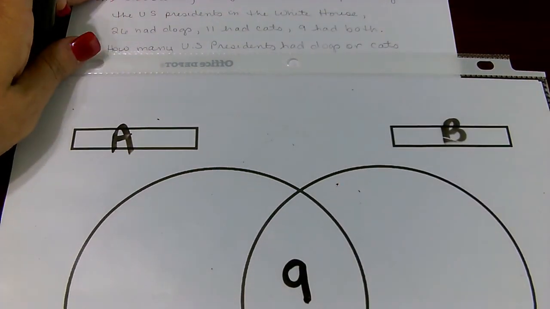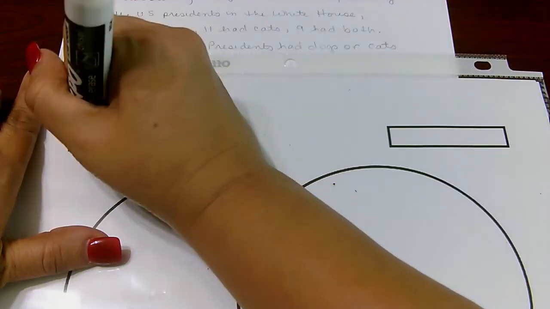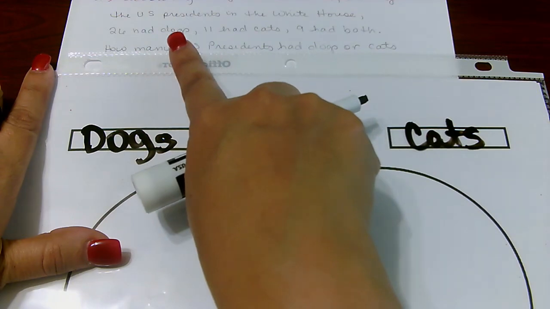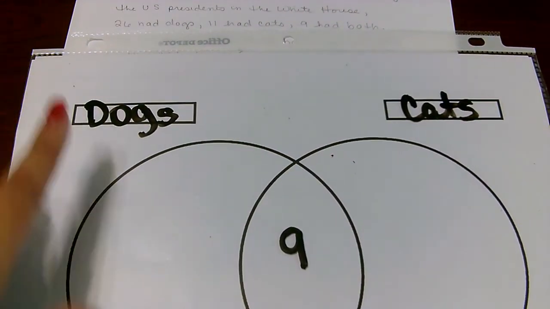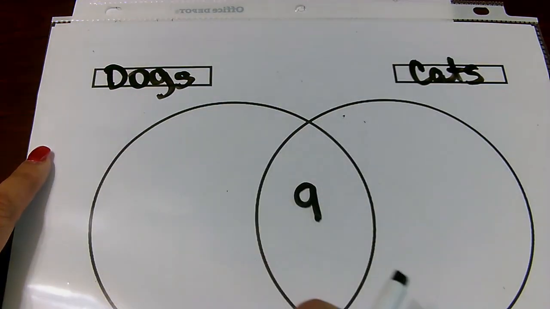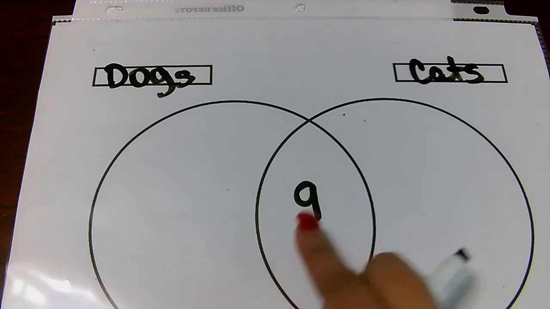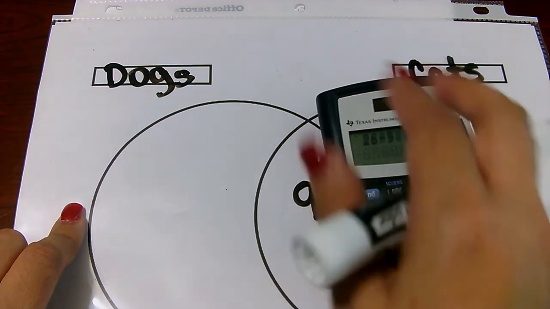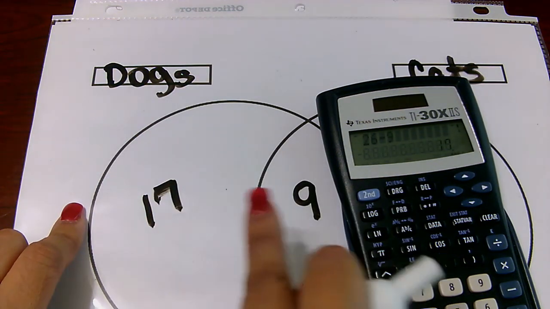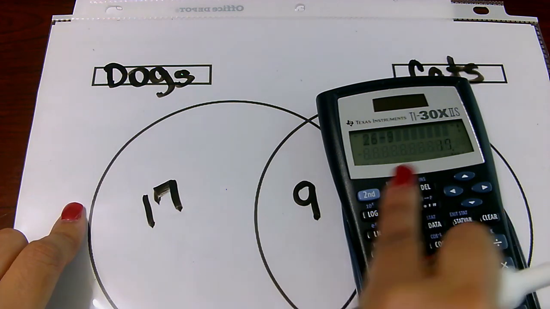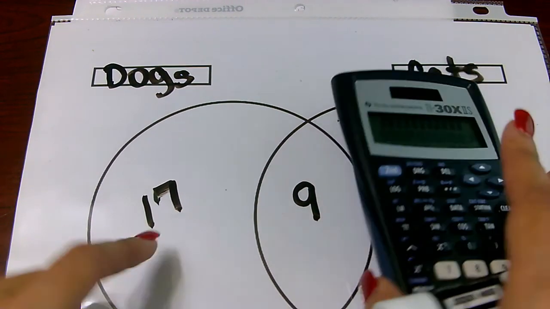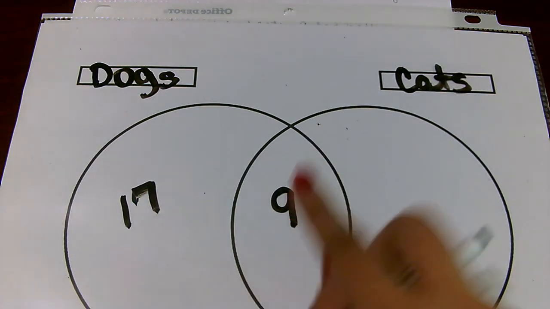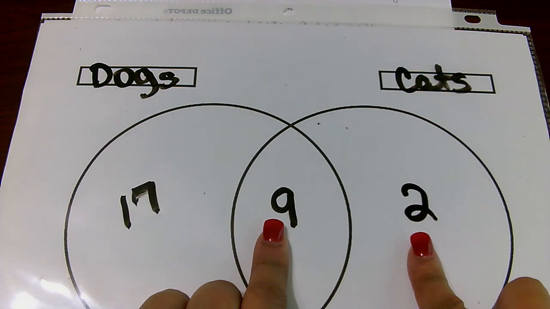Okay, the next thing I'm going to do is go ahead and label. We have dogs here, and we have cats here. All right. So if I'm looking at dogs, we see that 26 presidents had dogs. So that means 26 needs to go in this circle. But we already have 9 here. So all I'm going to do is use my calculator, and I'm going to say, well, 26 minus 9, that means 17 had just a dog, 9 had a dog and a cat. So if I add these two up, it's going to add up to 26. Okay. Then I'm going to go over to the cat section, and I'm going to say, oh, 11 had cats, 9 had both. That means only 2 had cats. So 9 plus 2 is going to be 11.